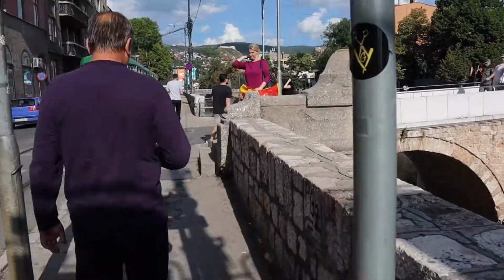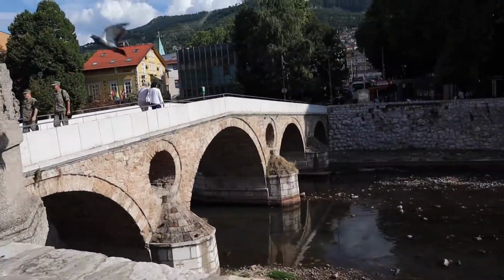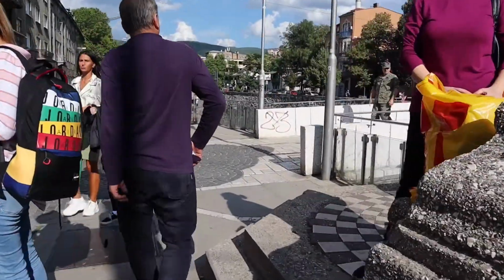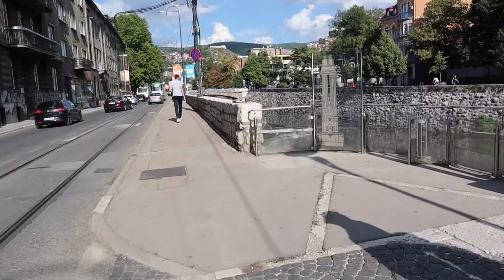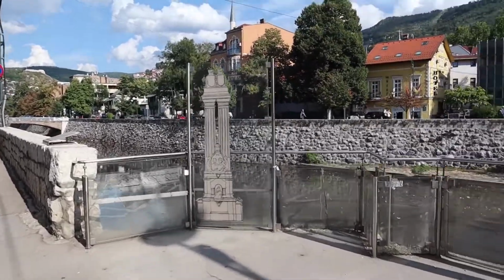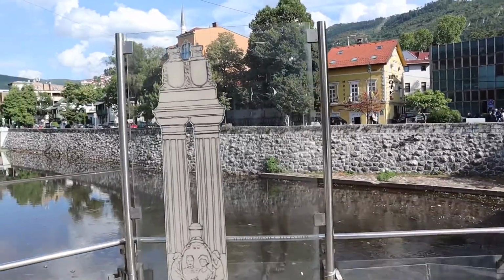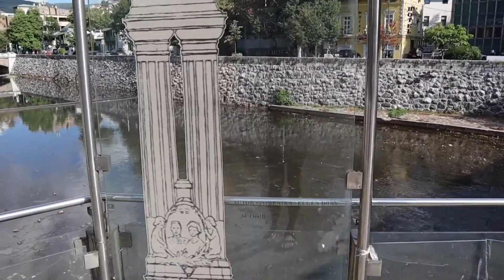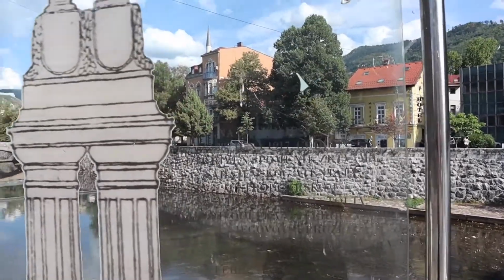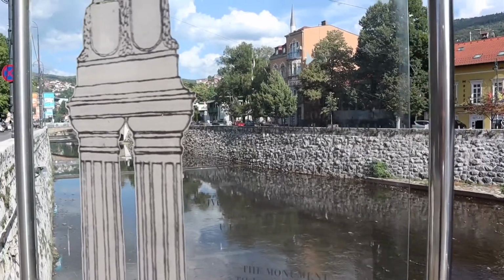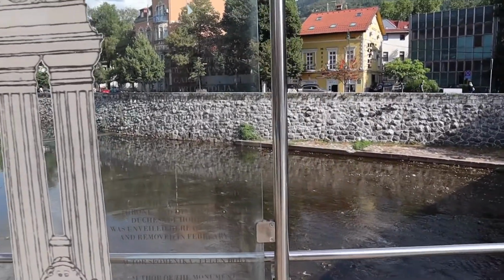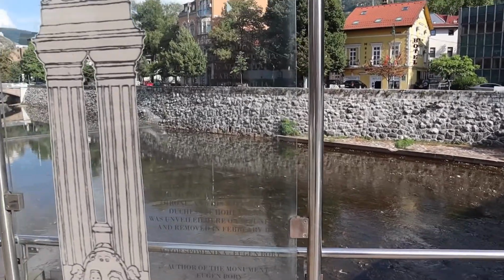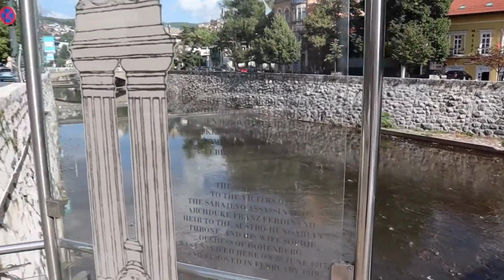We're gonna walk over here to the corner. Once you cross the bridge, there is a little plaque. You'll see it right here. So here is the plaque. It's hard to read right now because it's clear and the camera doesn't really capture it, but it talks about how this is the monument of the victims in June 28th, 1917, the assassination.